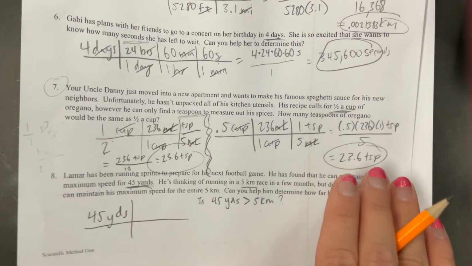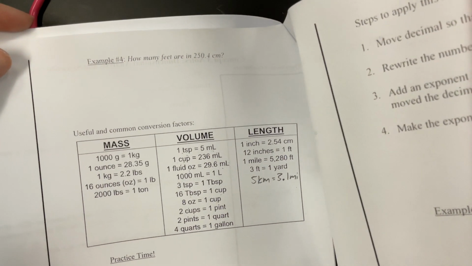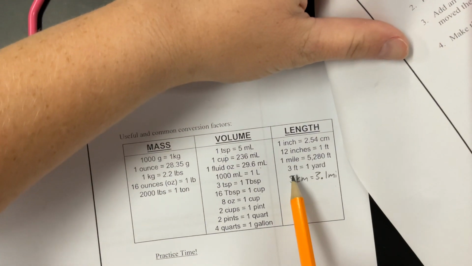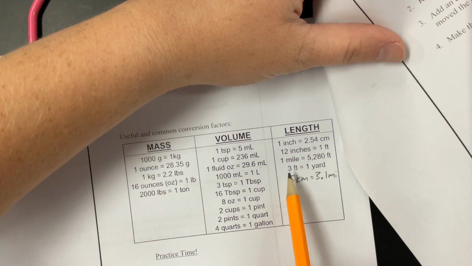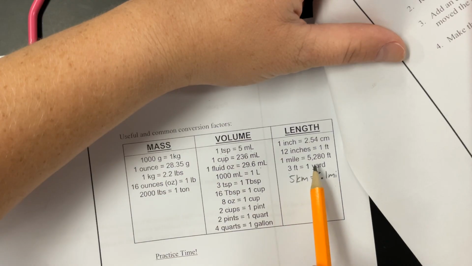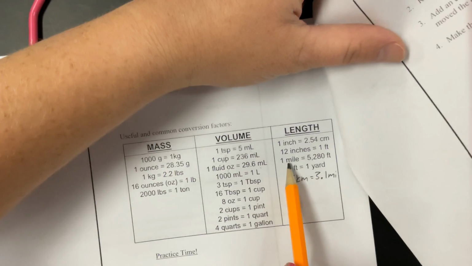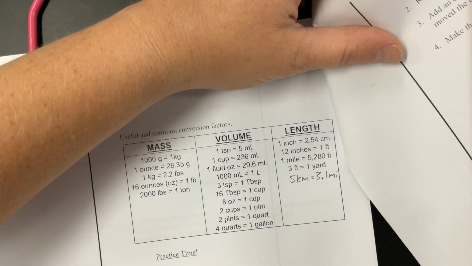Okay, so we're trying to get yards into kilometers. So that's gonna be dealing with length, right? So we can do yards to feet, and then once we get it into feet, we can do feet to miles, and then we can do miles to kilometers. Okay, so that's sort of our game plan.